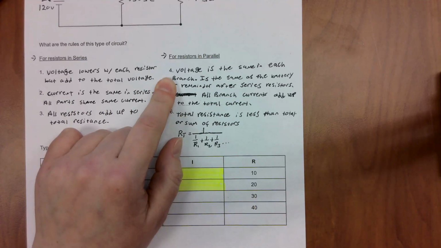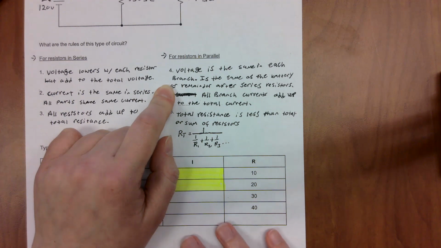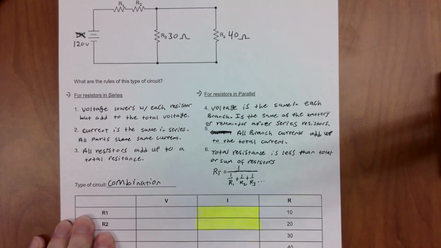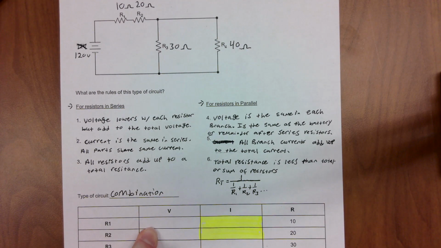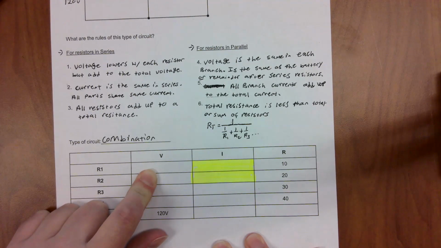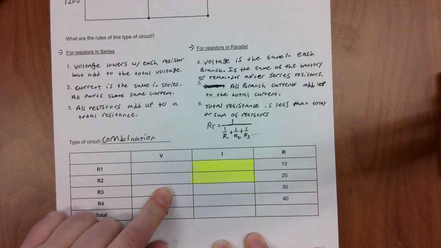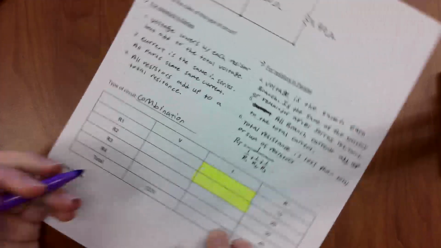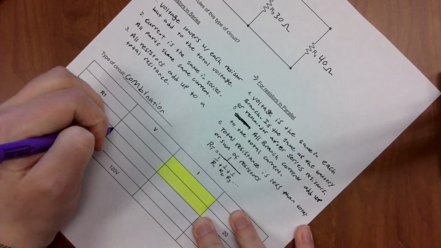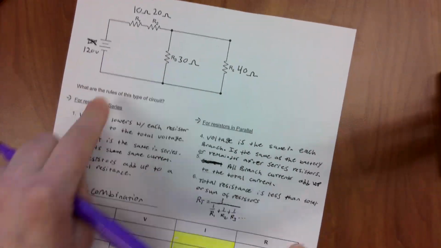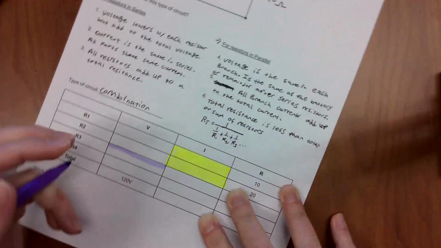For our fourth one, it says voltage is the same in each branch. This is the same as the battery or the remainder after the series resistors. So this means that if we find our voltage in these two, then whatever remains is going to be shared equally in these two boxes, meaning that the number that we get for the remainder after our series, which are R1 and 2, for our parallels, it's going to be the same.